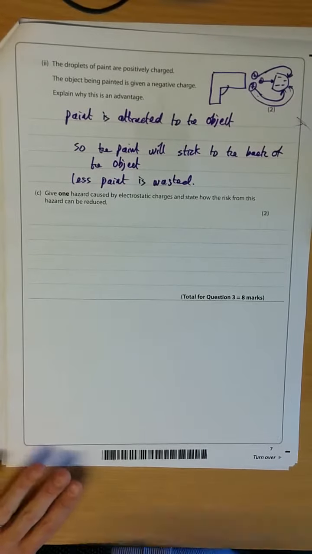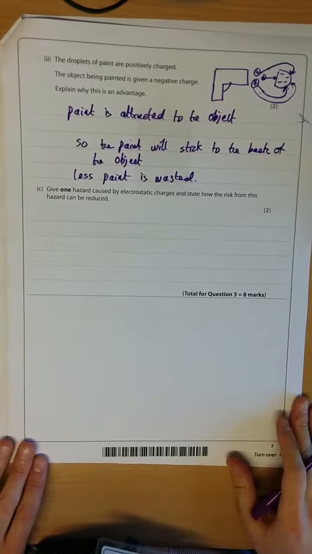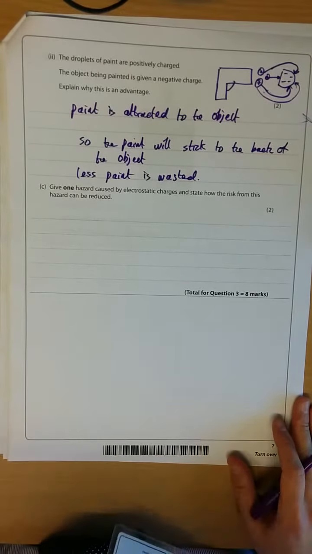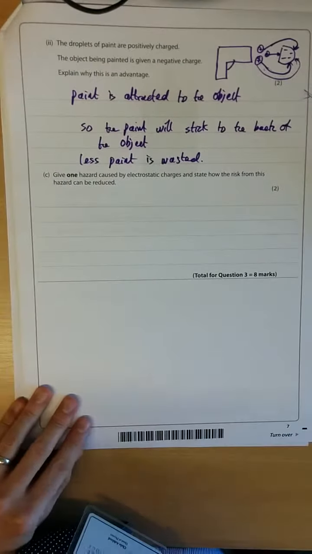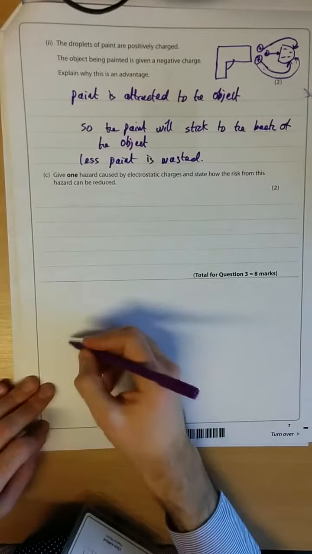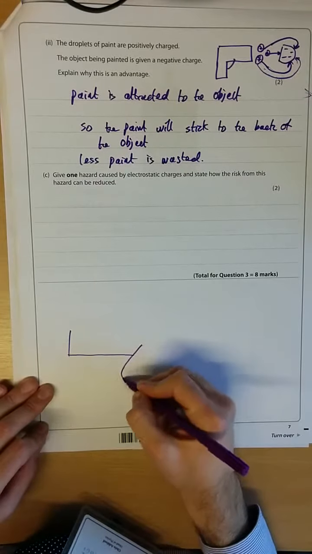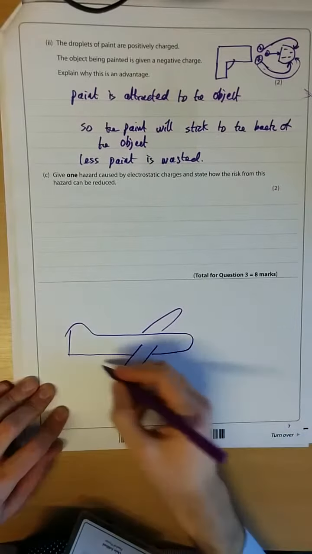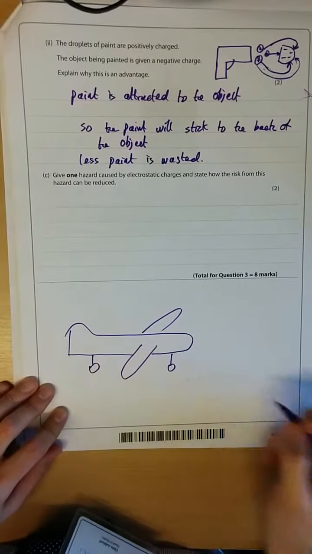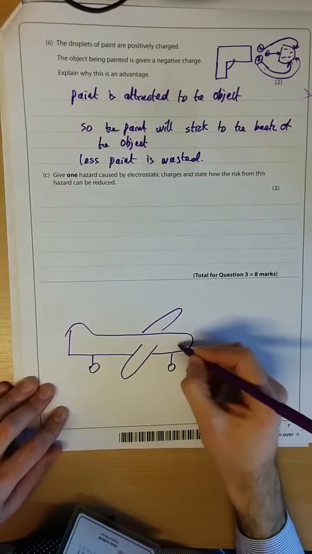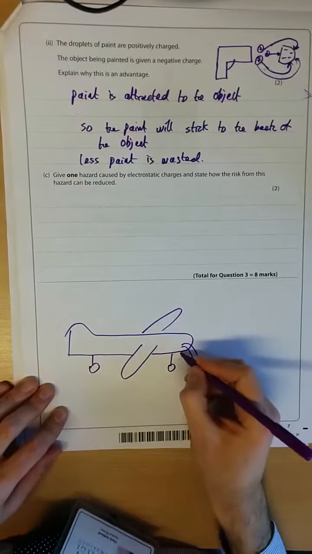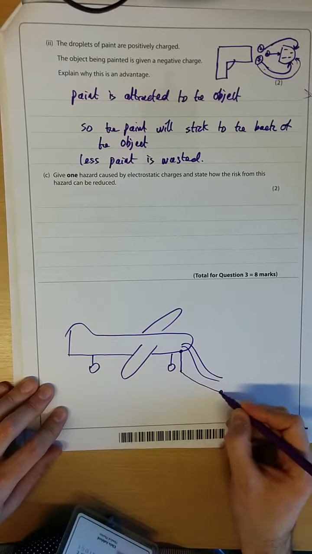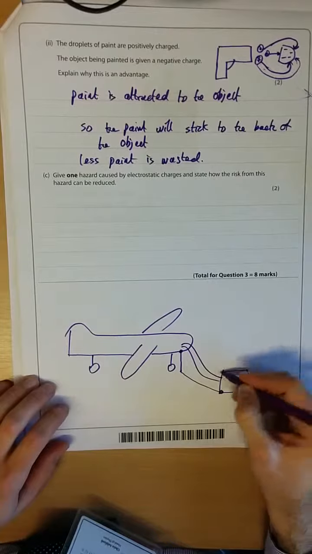Okay. So give one hazard caused by electrostatic charges and state how the risk from this hazard can be reduced. One of the examples you might have looked at might have been when you were filling up with petrol. When they fill up a big aeroplane with fuel, they have the fuel line, but they also connect together the plane with the fuel pump.